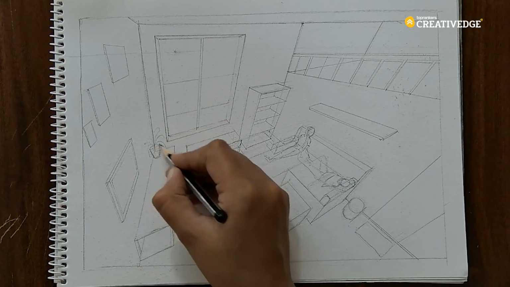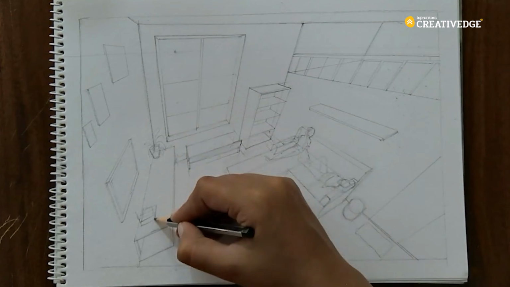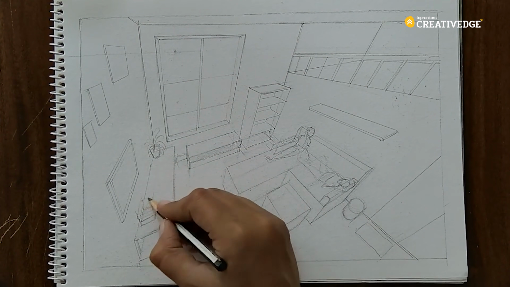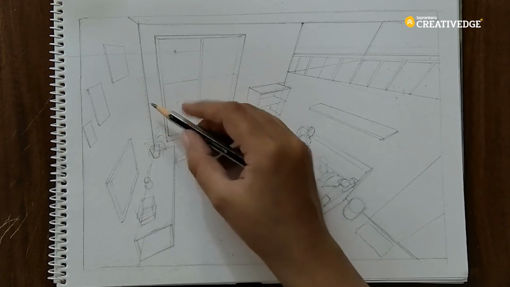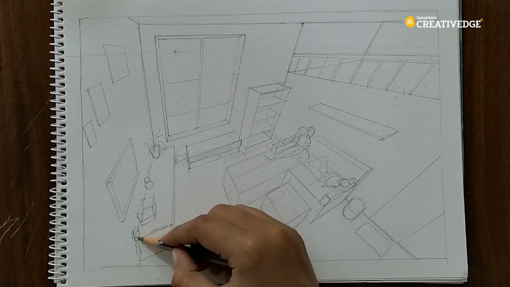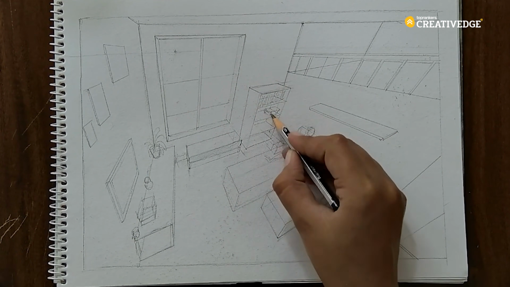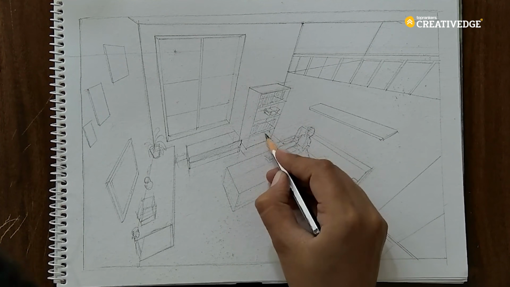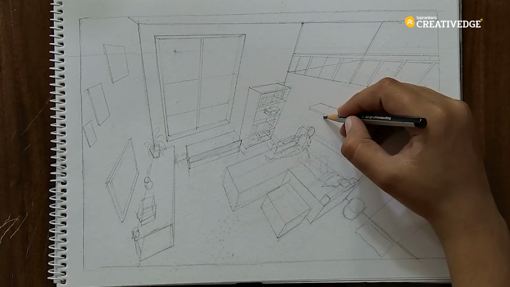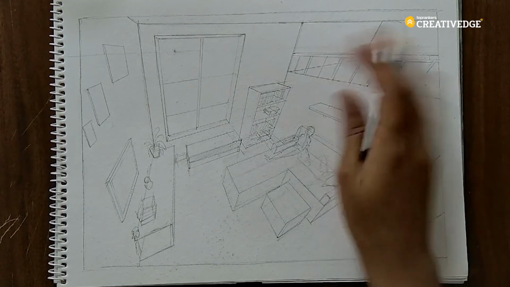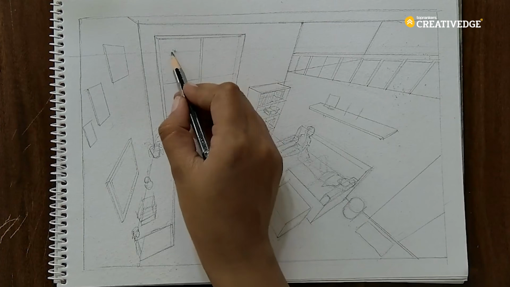Finally, I moved on to the extra detailing. I added plants, books, shelves, pots and other decorative items. With the help of perspective, these small elements complete the scene, adding a sense of personality and making the room feel more vibrant and lived in. We have to draw everything in perspective, the small detailing also.